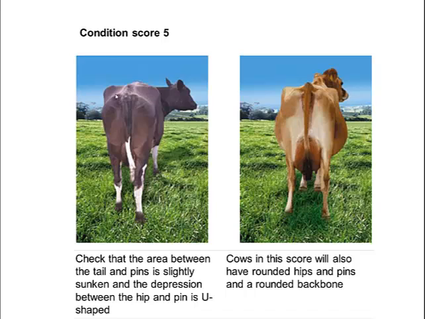Condition score 5, you see a little bit more filling out of this area here. The backbone tends to be flat now instead of a bumpy ridge, and this area between the pin bones and the hooks is more of a U-shape rather than a V-shape. So these are cows in just reasonable body condition. You wouldn't call them fat, but they're just in nice condition.